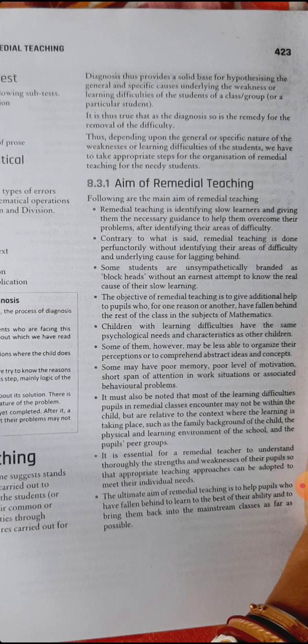Children with learning difficulties have the same psychological needs and characteristics as other children. Some of them, however, may be less able to organize their perception or to comprehend abstract ideas and concepts. Some may have poor memory, poor level of motivation, short span of attention in work situations, or associated behavioral problems.